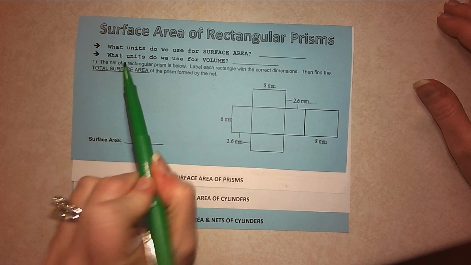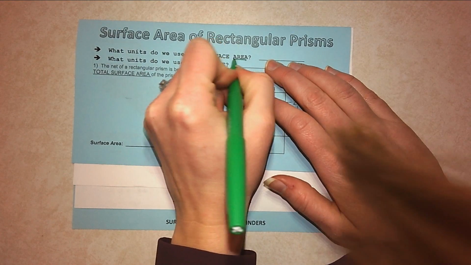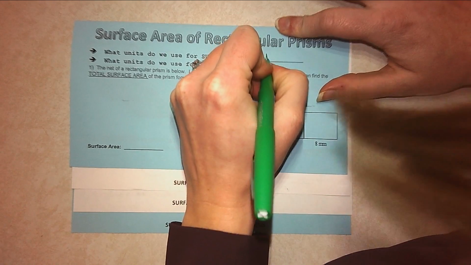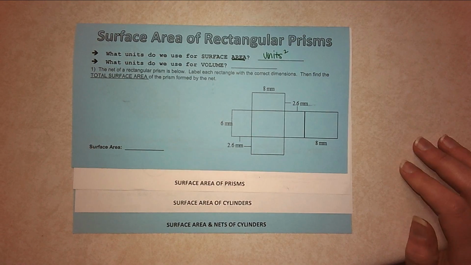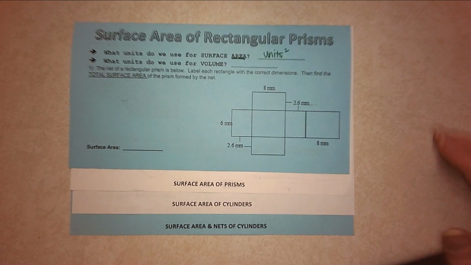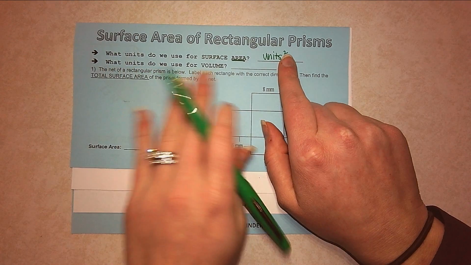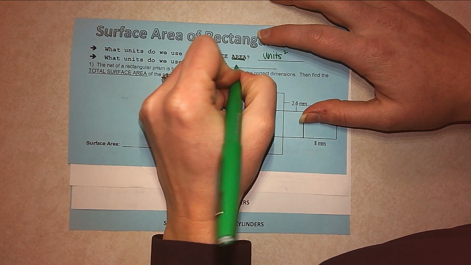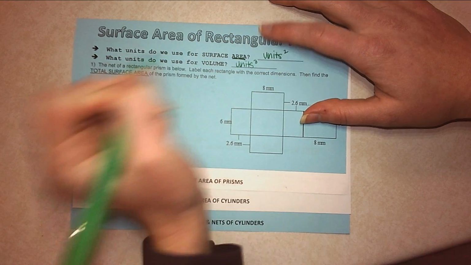So the first question asks, what units do we use for surface area? Well, surface area is an area, so we always are going to use units squared. Area squared is how I remember that silly little saying, area squared. Whenever we're talking about area, our units will be squared. And then what units do we use for volume? We talked about volume last time we were together, units cubed.